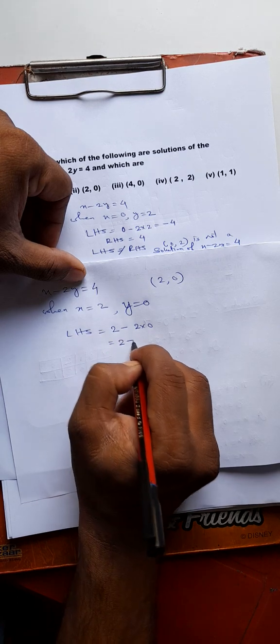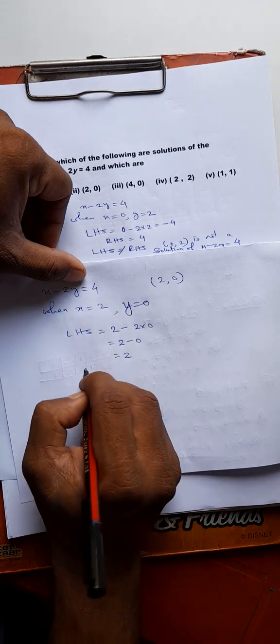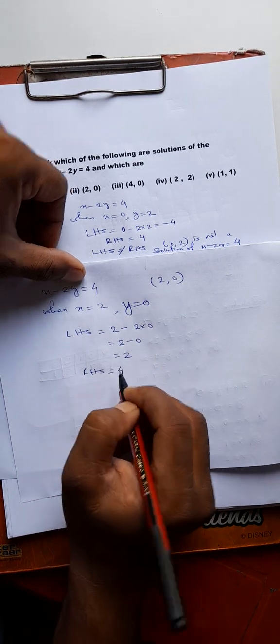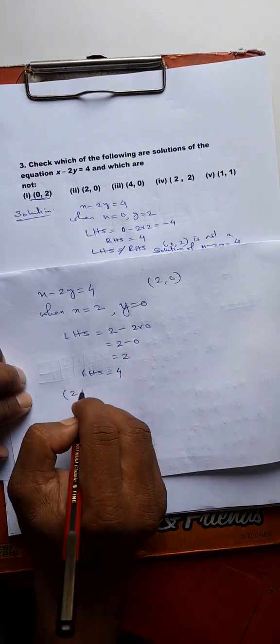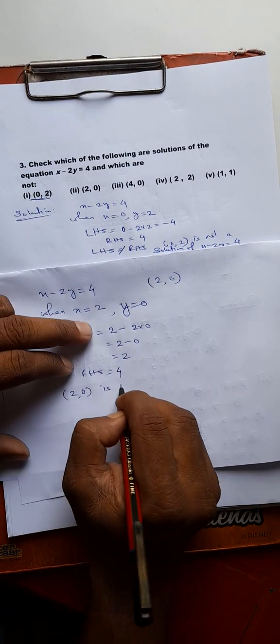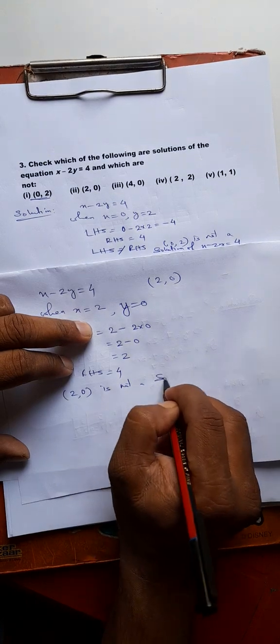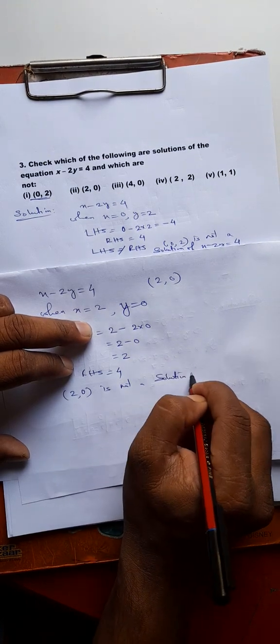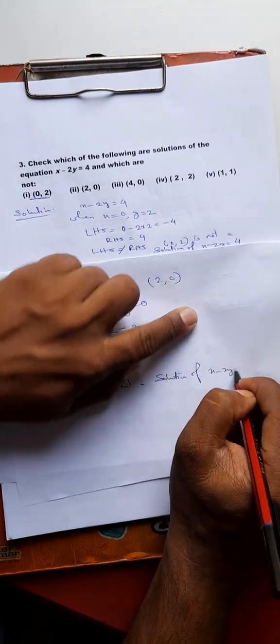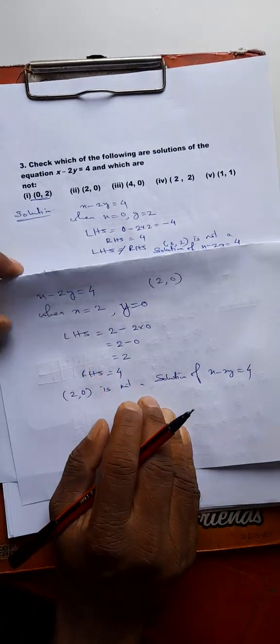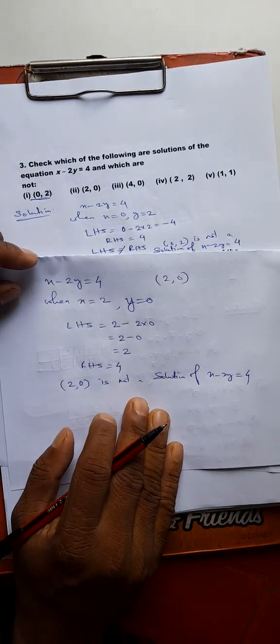This is 2 minus 0 equal to 2. Right hand side is 4. Therefore 2, 0 is not a solution of x minus twice y equal to 4. This pair is also not a solution of this equation.